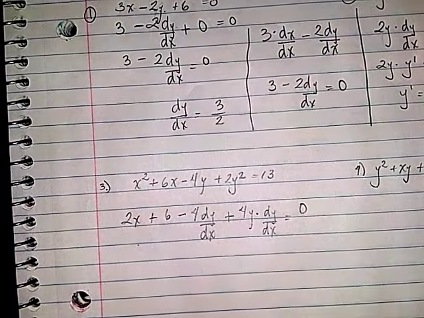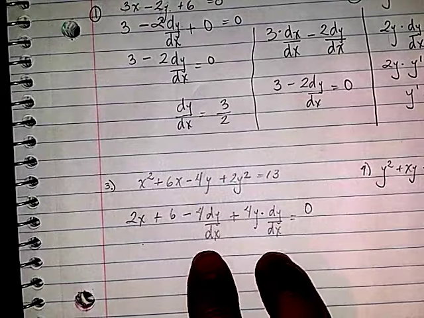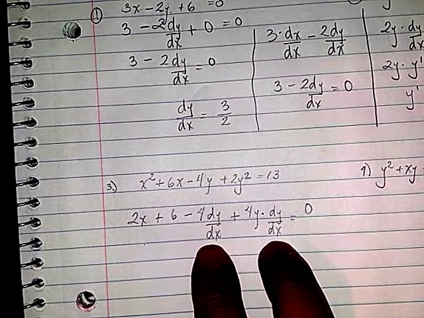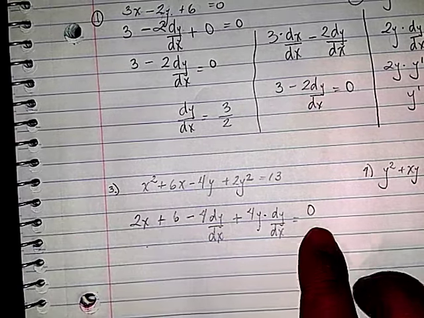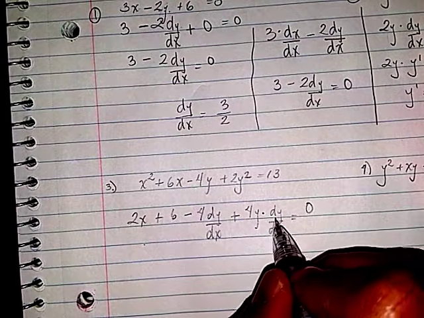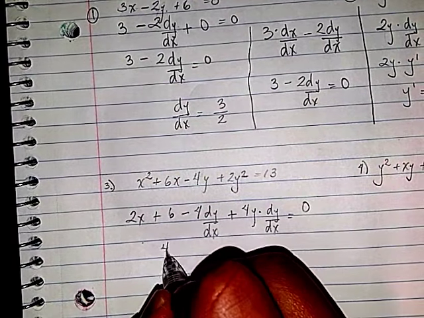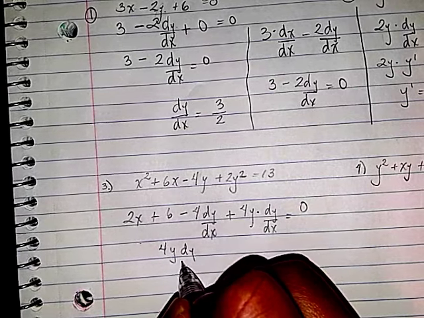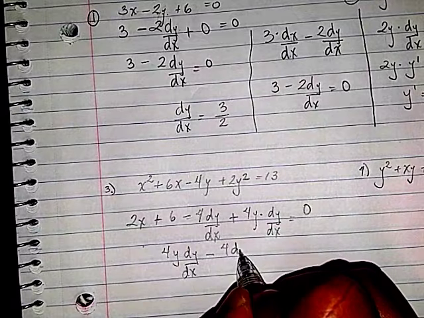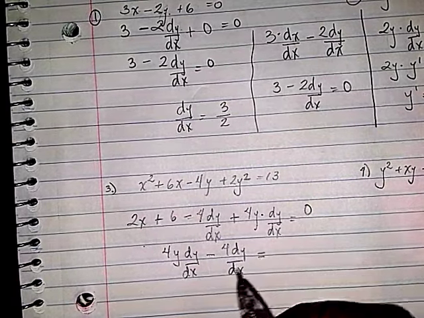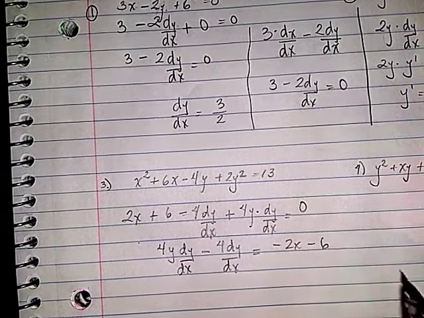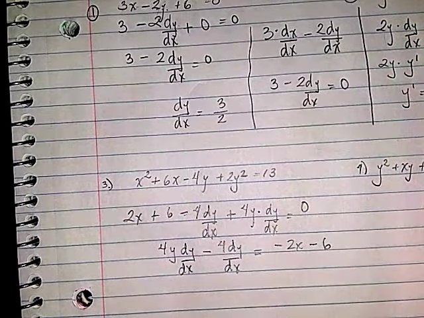Now, I like this problem because we have to try to combine stuff here. So I have to somehow combine these dy dx's together. What I'm going to do is take the 2x plus 6 to the other side, and I'm left with, let's see here. I'm going to put this guy in the front first. So I'm going to put 4y dy dx, and then minus 4 dy dx equals, take the 2x and the 6 over, so that's going to be negative 2x minus 6. So I just brought those guys over here.